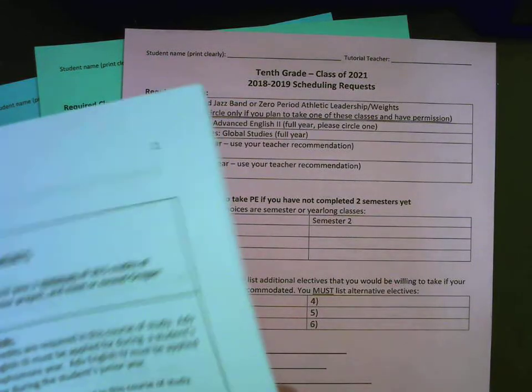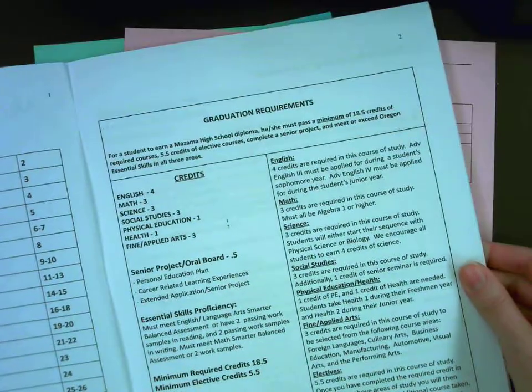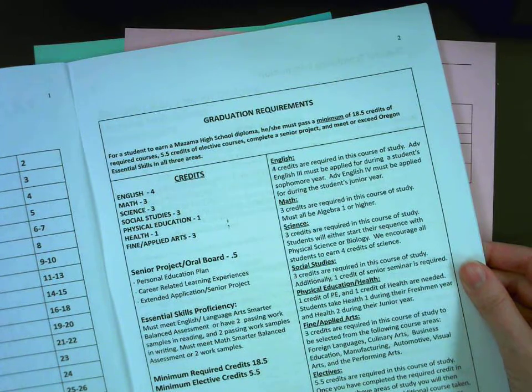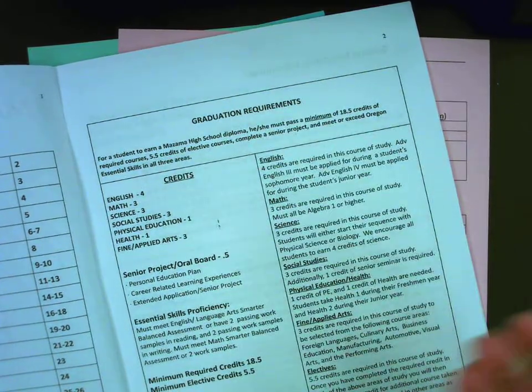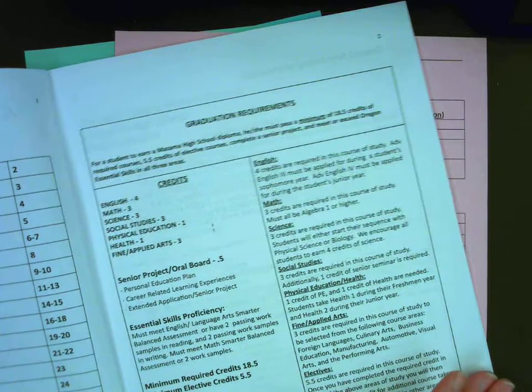A couple of pages that you'll use a lot in the curriculum guide are the graduation requirements, so page 2, to review what you need to graduate on time and what you still have left to do.